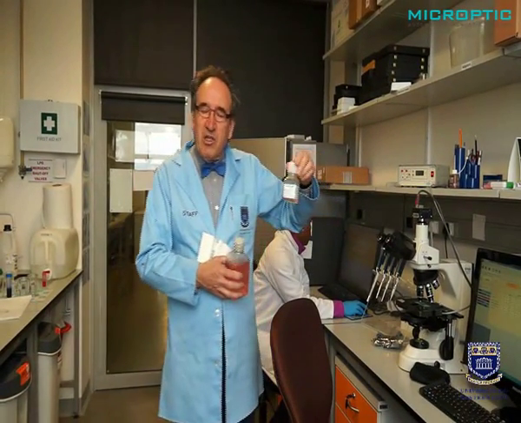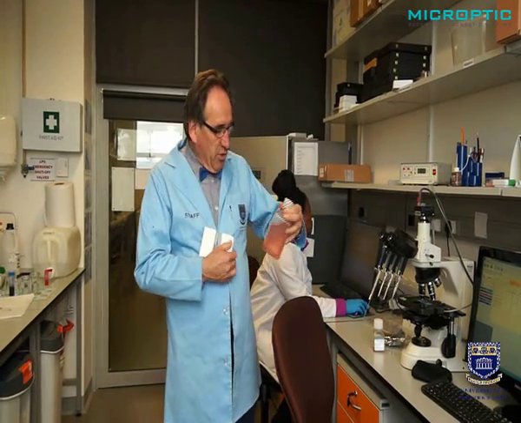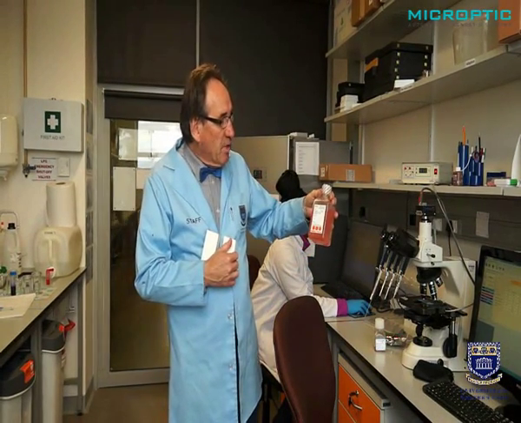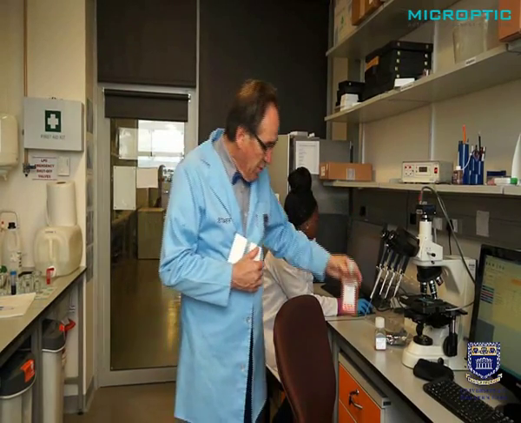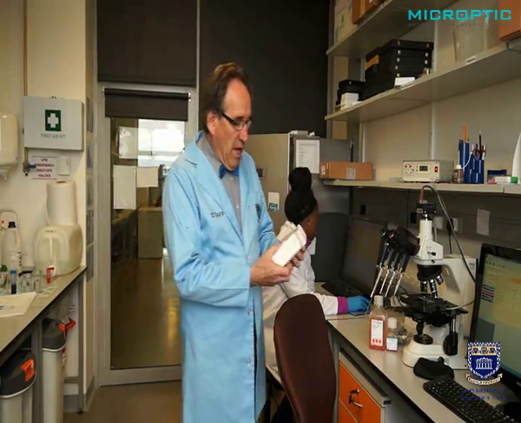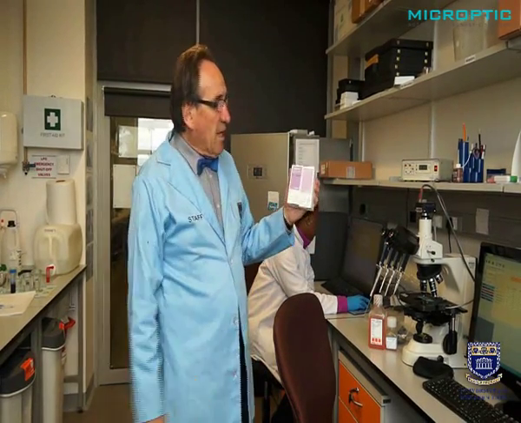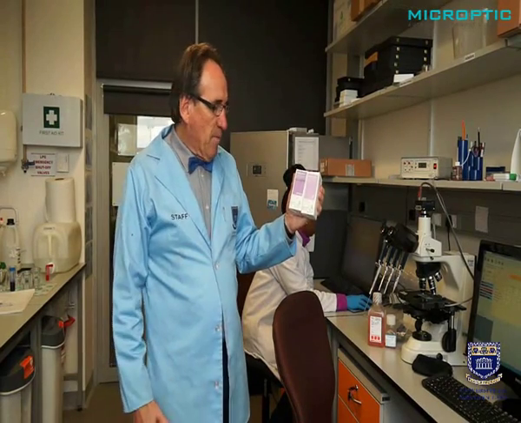There are many of these equivalent to human tubular fluid, for example. We also like to work with this medium, which is a D-MEM medium or a Ham's F12 medium for animal sperm. And then, of course, we have this 40 and 80% gradient, which we use to separate sperm.